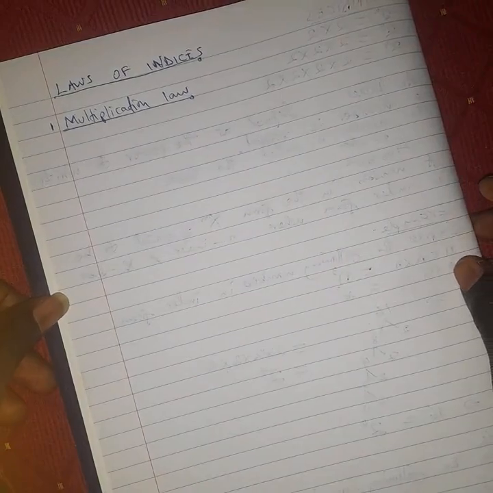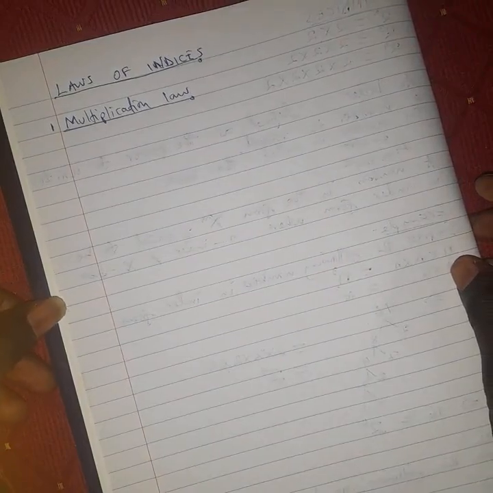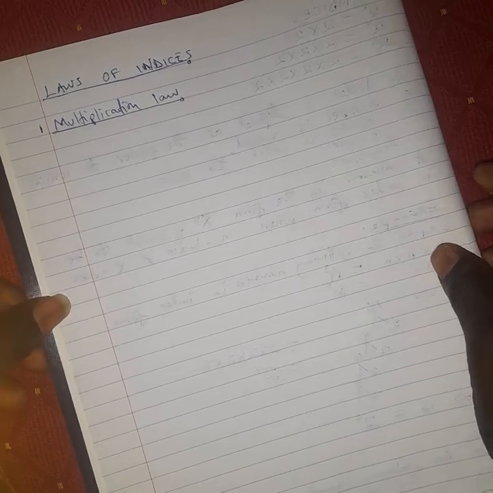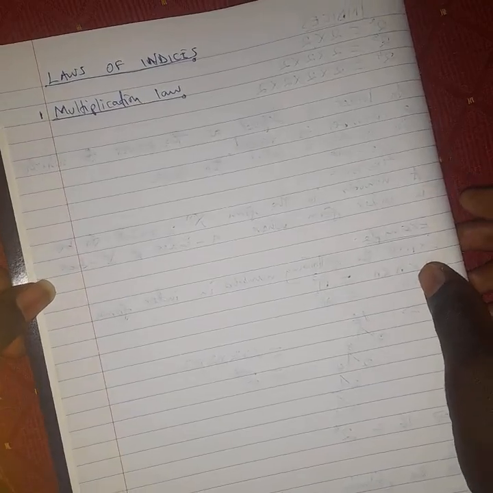There are several, but let us begin with multiplication. We shall discuss multiplication and then discuss other laws later. Now, multiplication law.